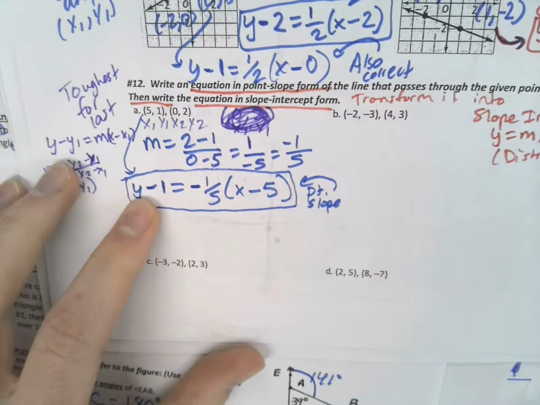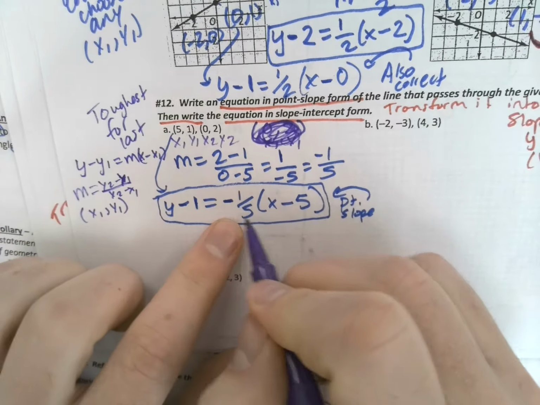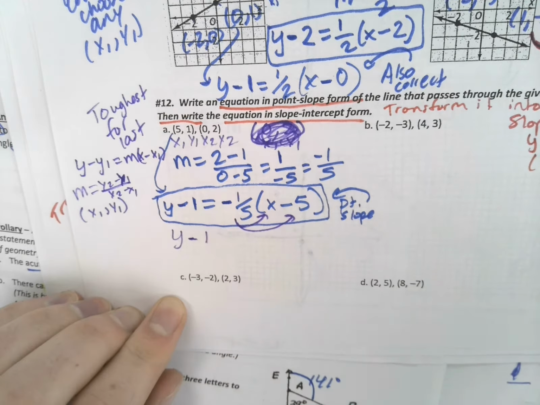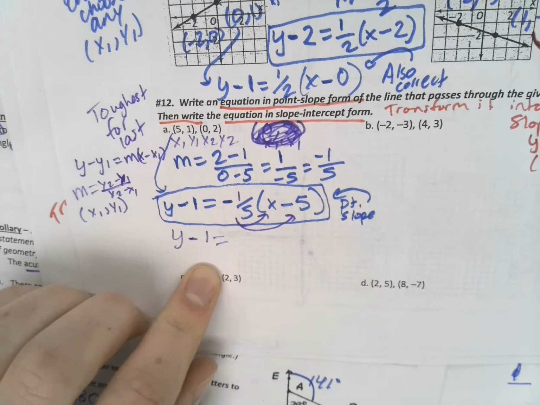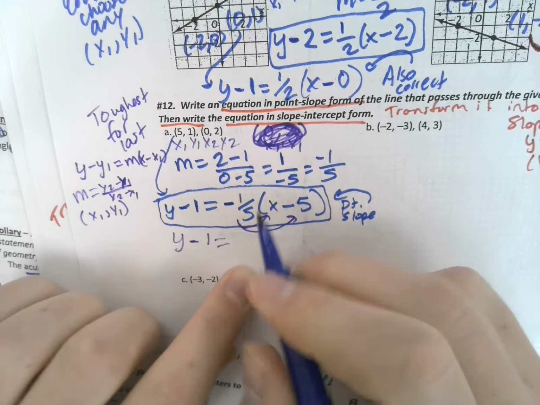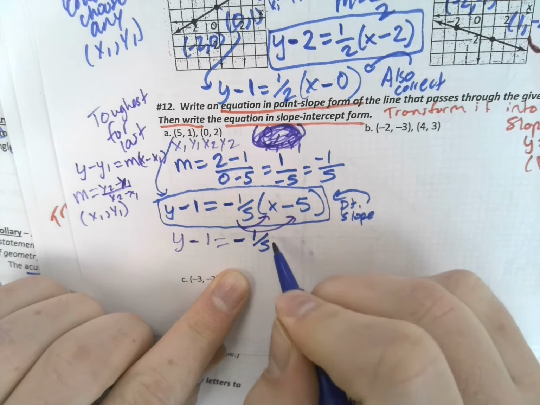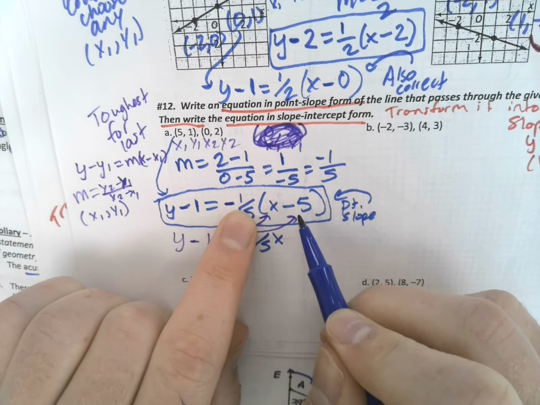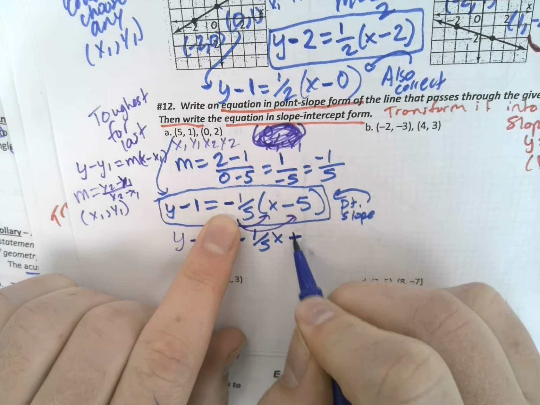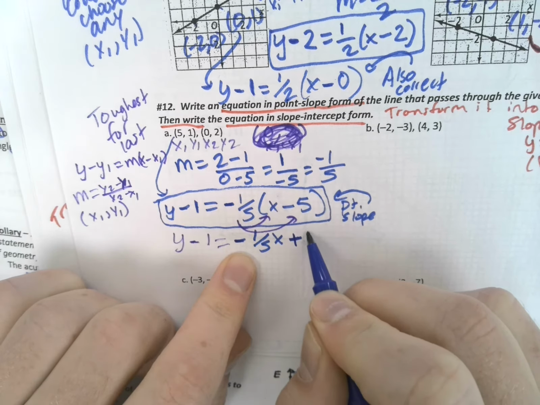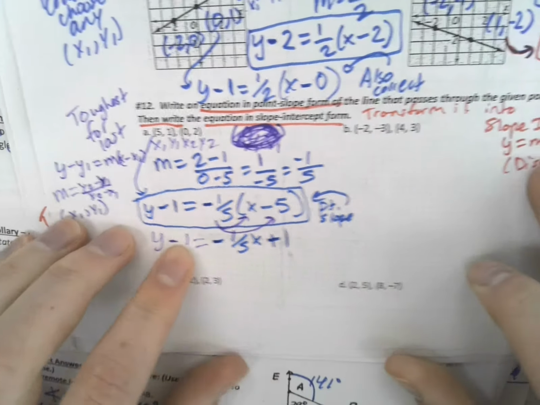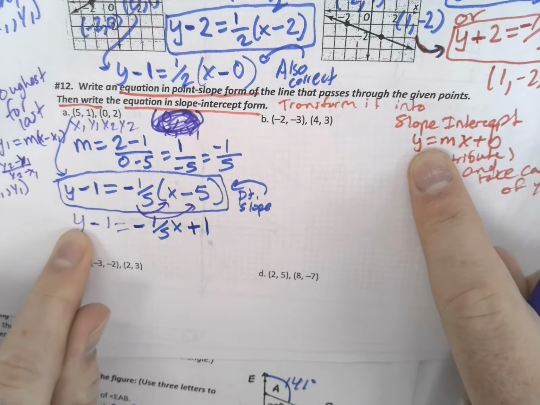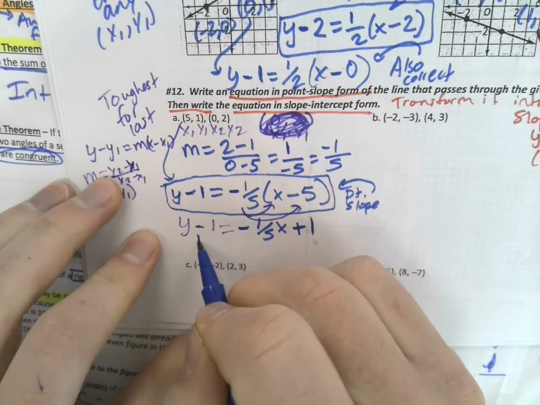So let's see what happens. We're going to distribute negative 1/5. So y minus 1 equals, now negative 1/5 times x is negative 1/5 x. Negative 1/5 times negative 5. A negative times a negative is a positive. 1/5 of 5 is 1. So hey, we're close. Y equals mx plus b. The only thing is y needs to be by itself. Y right now has a minus 1 over here. Let's add that 1.